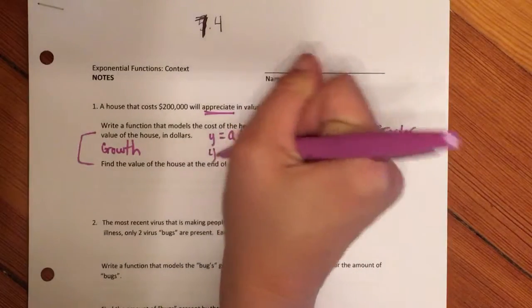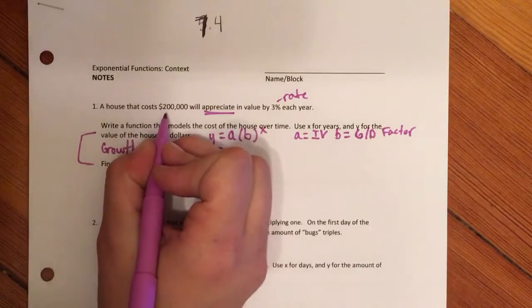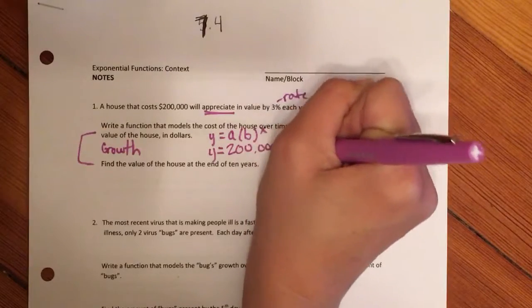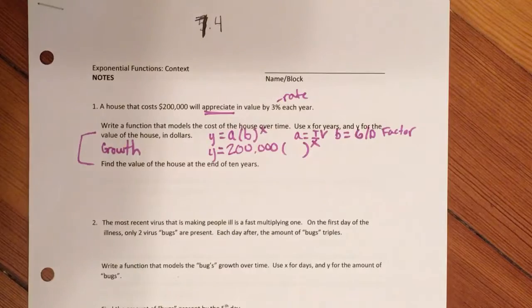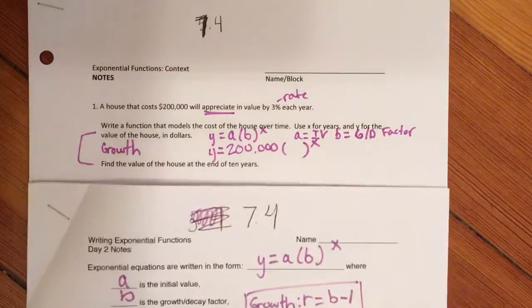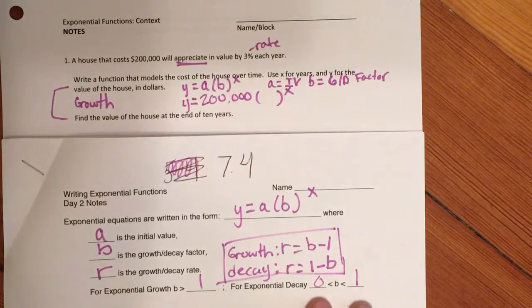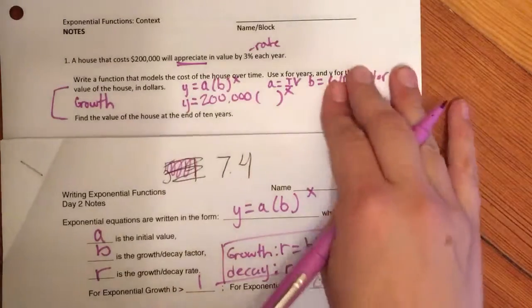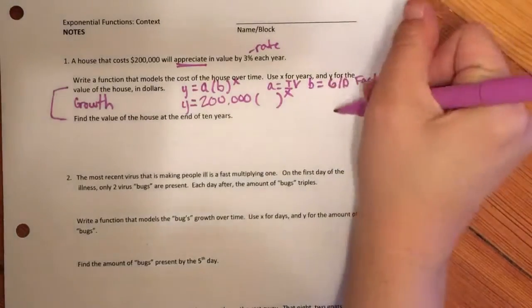So we'll start with what we do know. Y equals A. Well, my initial value, the house costs $200,000. So there we go, 200,000 times B to the X. So we're going to look back at our notes from yesterday. Remember I said that they give you the rate. So if they give you the rate, you're going to be following some equations. Let's list those equations here.